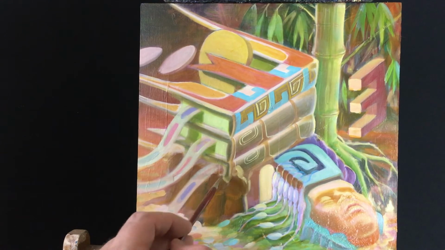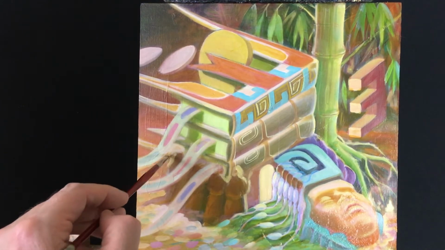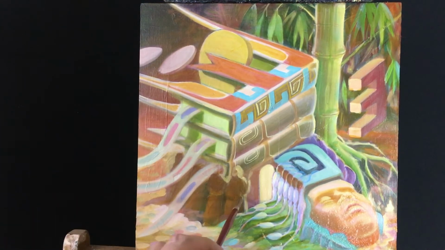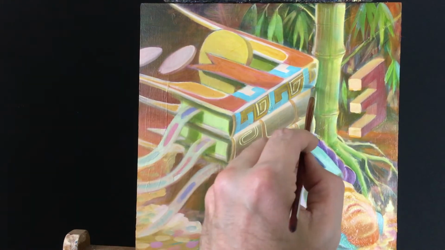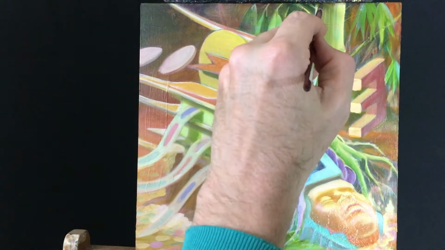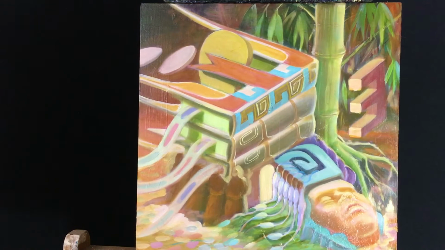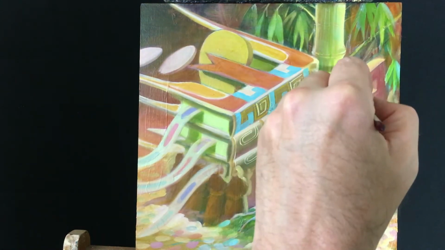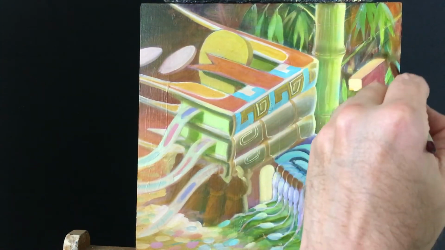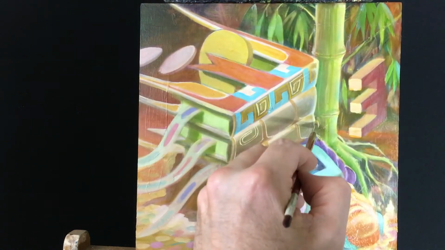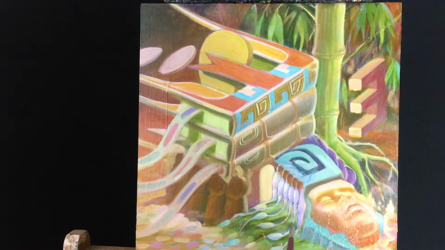This painting that we're looking at now is another 12 by 12 inch painting. This one has been a bit frustrating. It doesn't fully make sense to me even now looking at it. You know, what am I looking at?